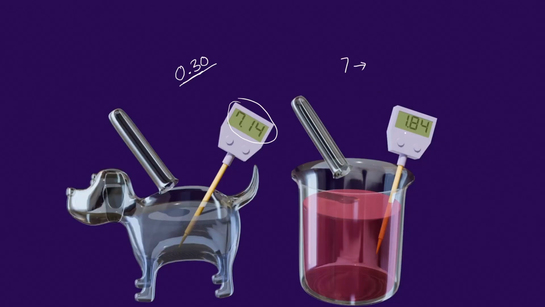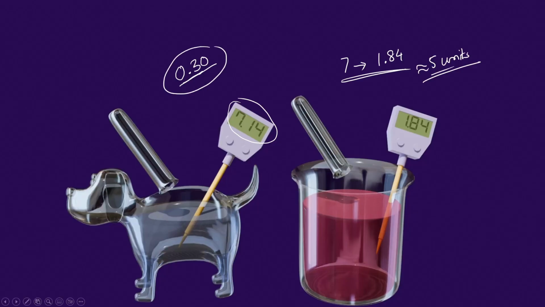It dropped to 1.84. Such a huge drop in pH. How many units? I am not going to count, but it is approximately 5 units. So 5 units drop in pH versus 0.30 unit drop in pH in case of dog.